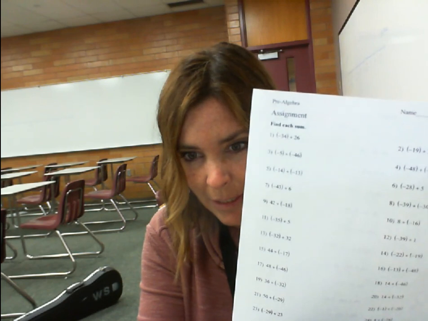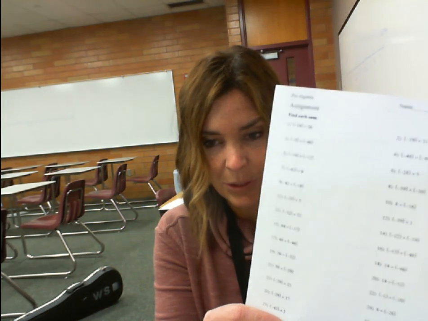Okay, so now it is time for you to practice adding integers on your own. I want you to grab this practice sheet. It says find each sum. If you are doing school online, you can print that out from the PDF link. So I want you to practice these. Okay, so you're going to push pause. You're going to practice all of these, and then you're going to push play, and you are going to correct your own. And then you're going to come back and show me that you have this done before you move on to your next assignment.